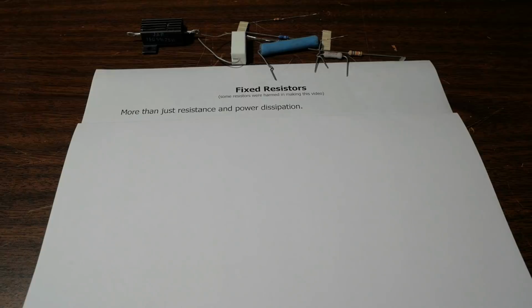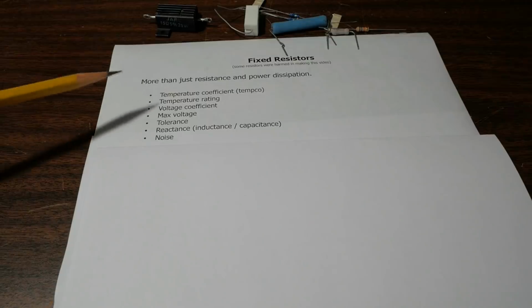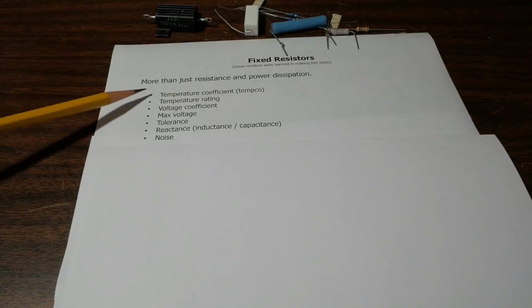But like I say, there's a lot more to it than that. There are quite a few different issues you have to think about when you use a resistor in an electronic circuit. It could have a detrimental effect on the circuit if it's designed for high precision or high frequency or something like that. So here's a few things you need to consider.